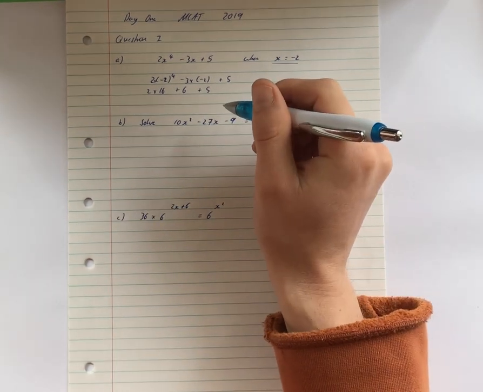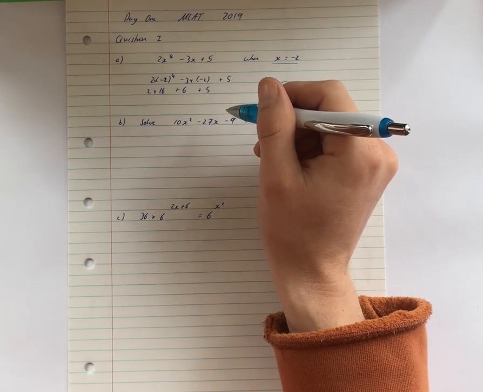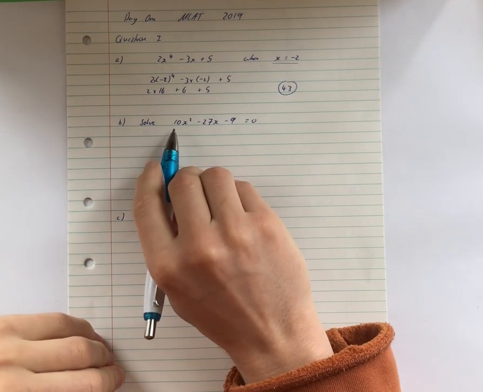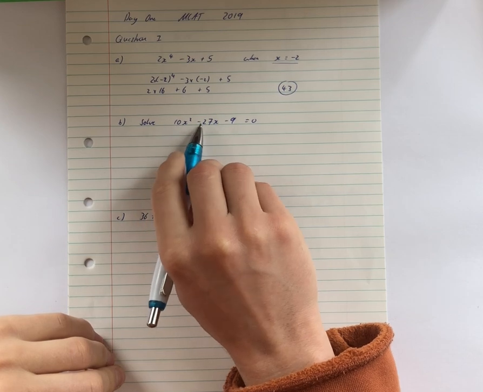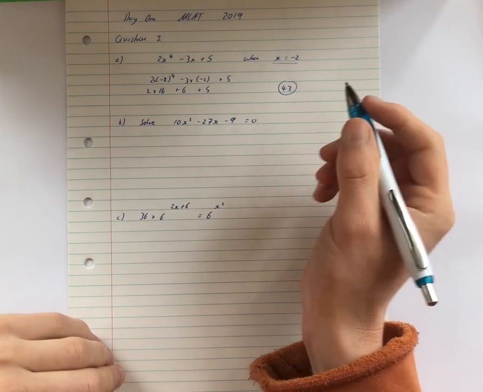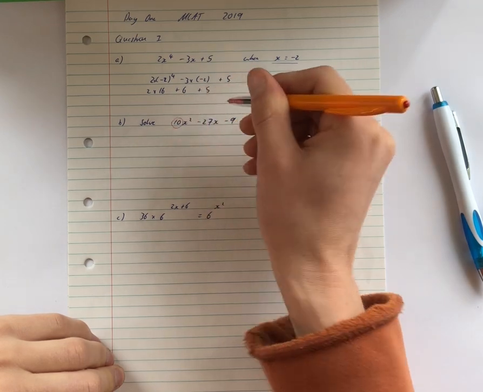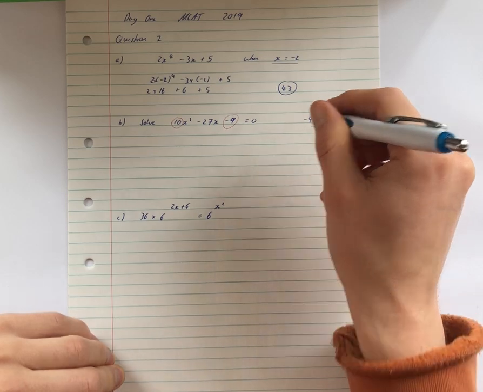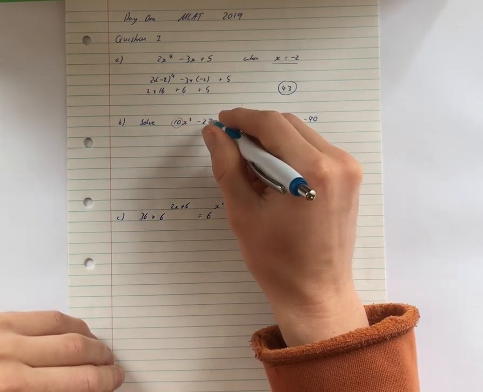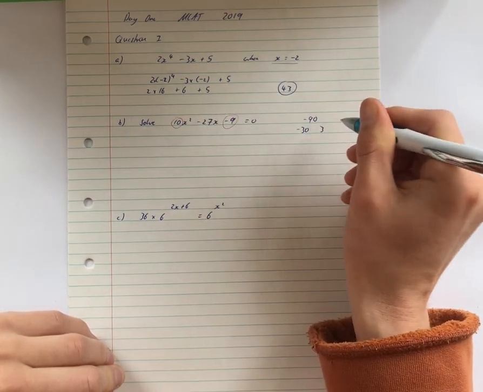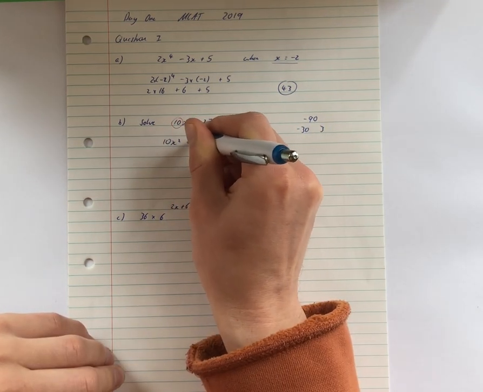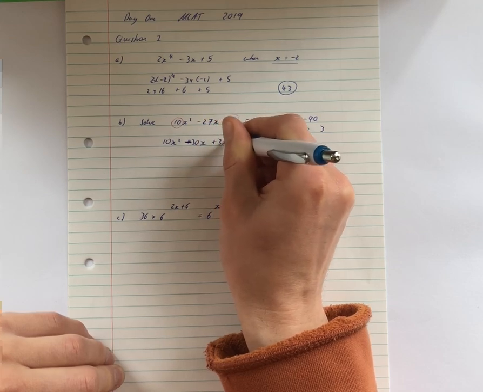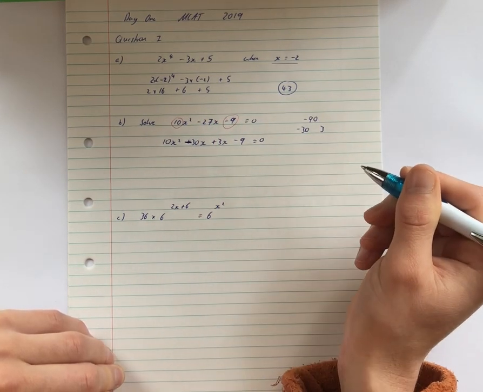Question 1b. We're solving 10x squared minus 27x minus 9. This is going to be a tricky one to solve because it doesn't have a common factor through all the terms. So we're going to have to use that trick. First term times the constant, negative 90. What factors of negative 90 split or add to make negative 27? So negative 30 and 3. So 10x squared minus 30x plus 3x minus 9 equals 0.